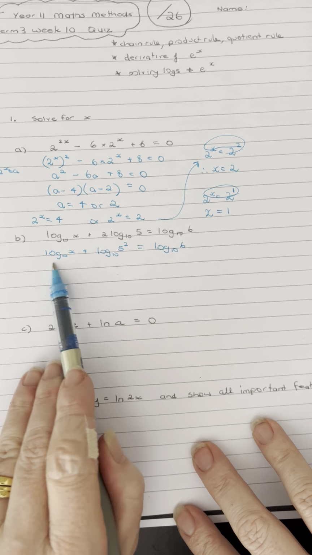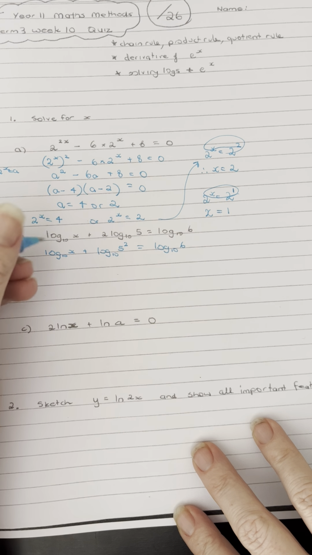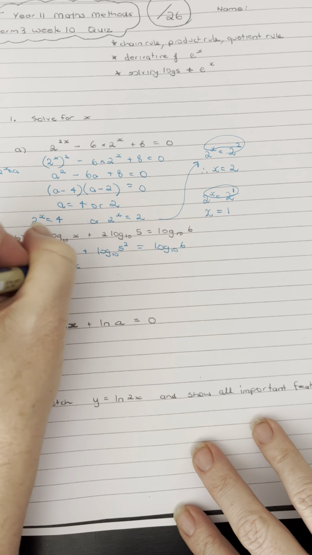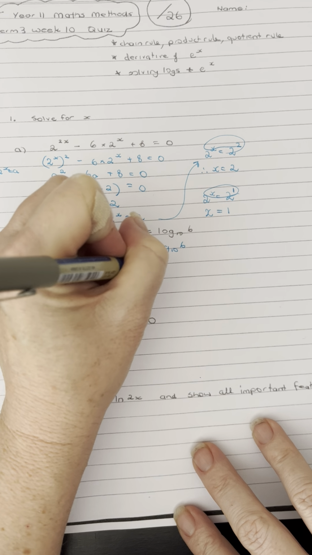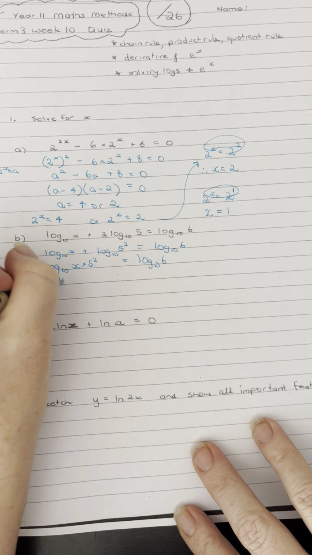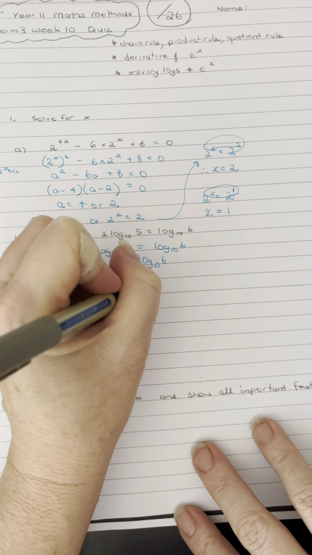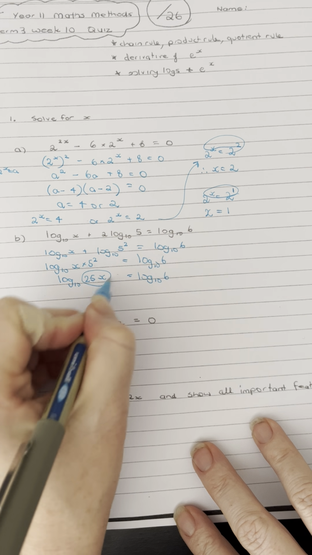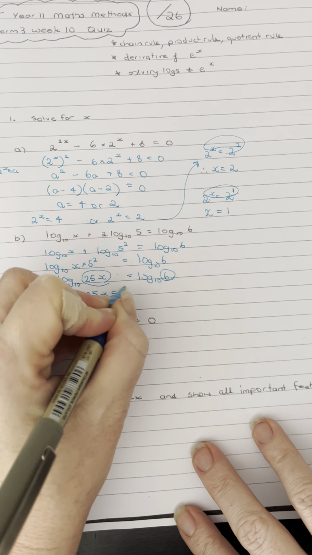Now I'm going to bring these two together. When I'm adding, that means I've got to multiply what is there. So I've got log base 10, and I have x being multiplied by 5 squared, and that's what log base 10 6 equals. So I can write that as log 10 25x is equal to log 10 6. Now if I've got the same base, then I can say that these two must be equal to each other. So 25x is equal to 6.